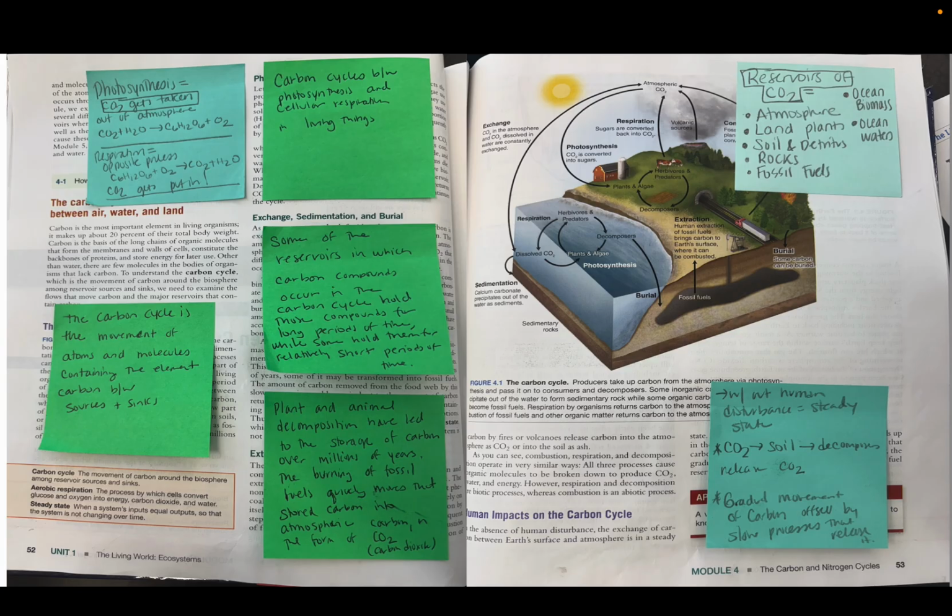If you remember, carbon is really a great element because it actually has 4 available bonding sites. Therefore, you can find it in many different forms. Remember that if something has carbon in it, it is organic. But we're really going to be looking at how carbon moves between sources and sinks.